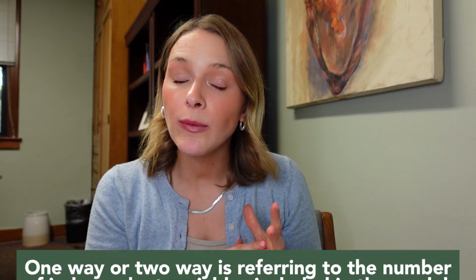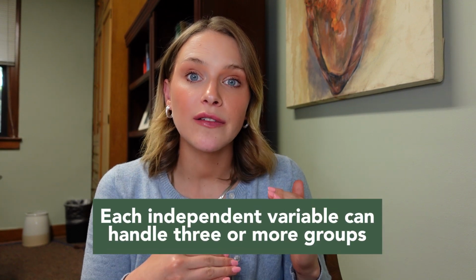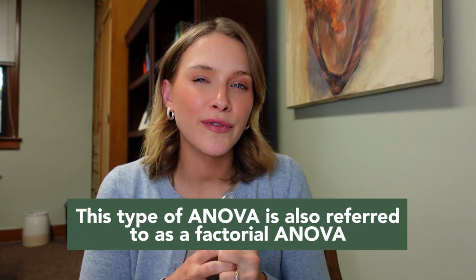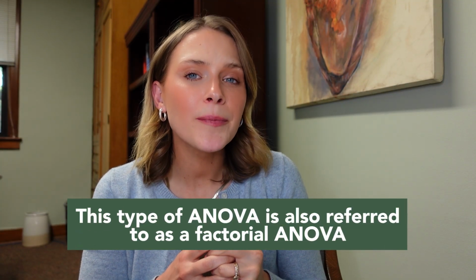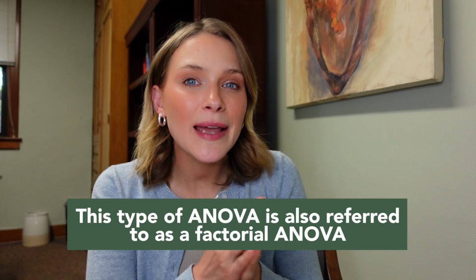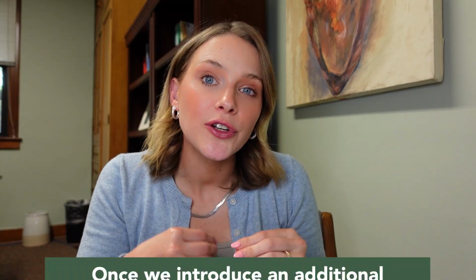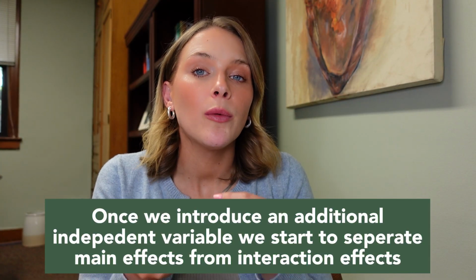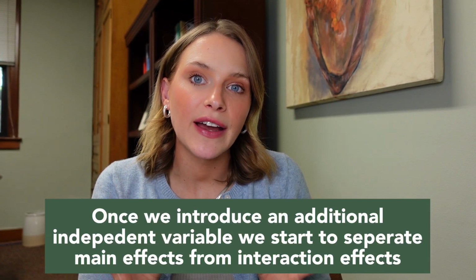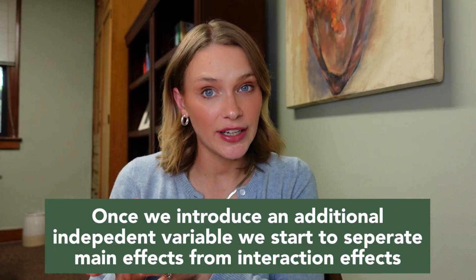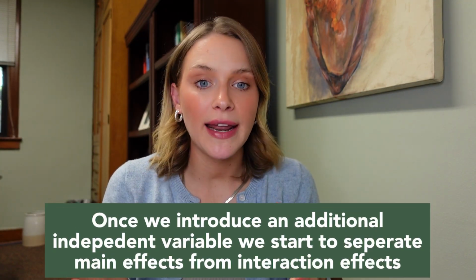And just like with a one-way ANOVA, each of those independent variables can handle 3 or more groups. Sometimes this type of ANOVA is also referred to as a factorial ANOVA, but a two-way ANOVA is a type of factorial ANOVA that includes 2 independent variables. So once we introduce an additional independent variable, we start to separate up the effects of the ANOVA into main effects and interaction effects.